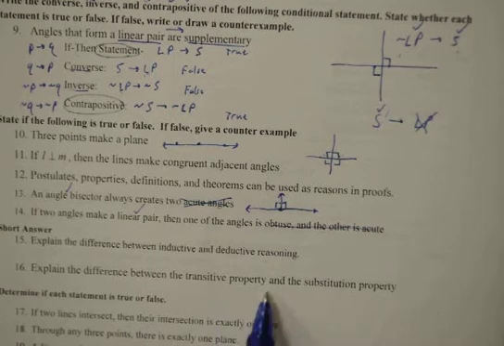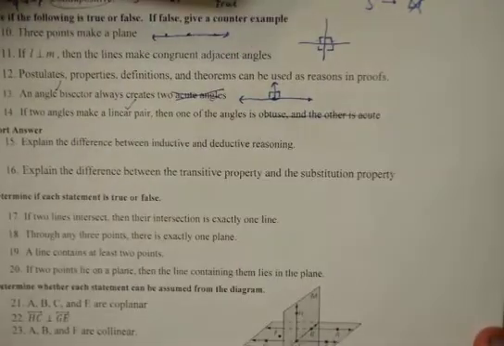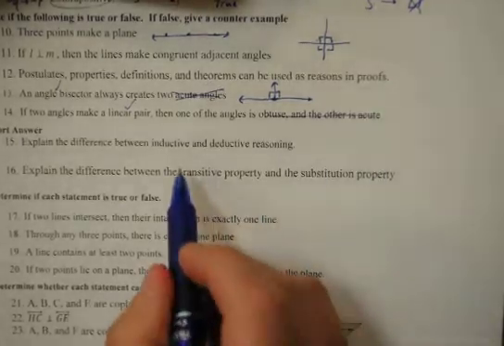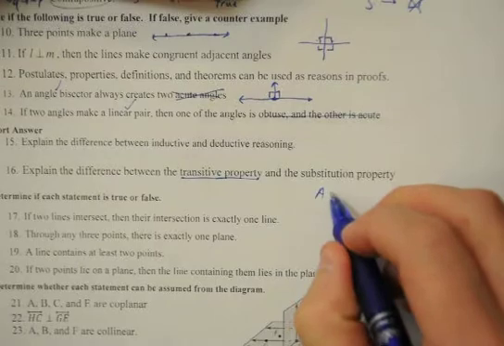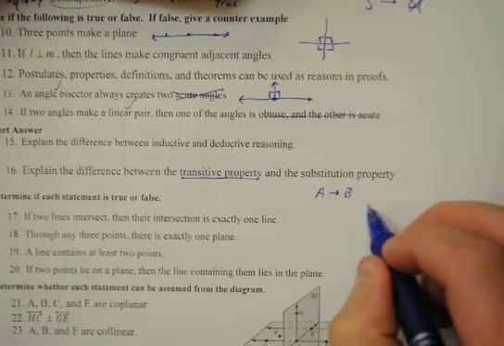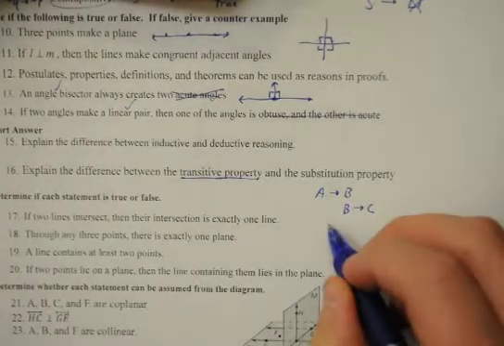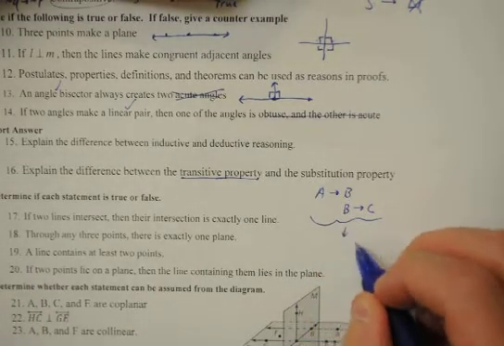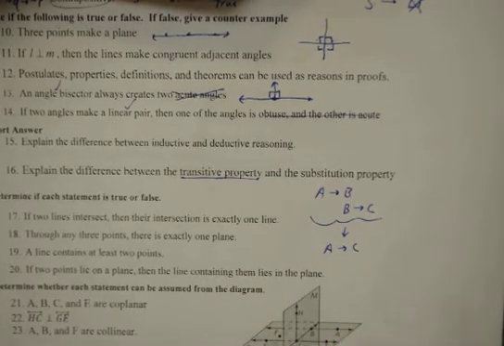All right. Explain the difference between transitive property and substitution. There is a slight difference in these two. So here's the explanation. Here's a transitive property. A implies B, and B implies C. So all of this together would mean that A implies C. However, you could also call that a substitution.